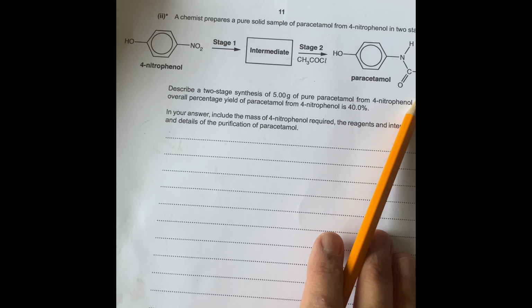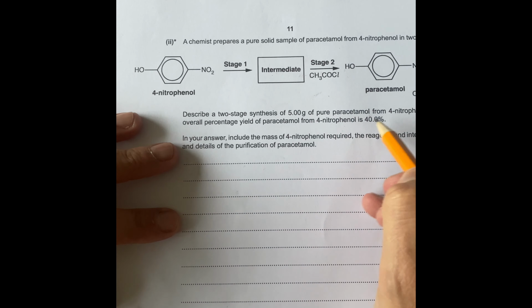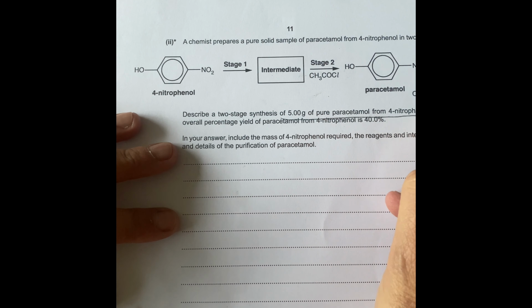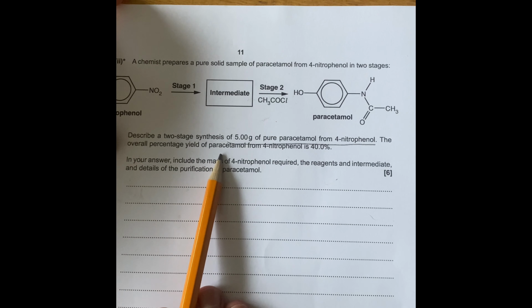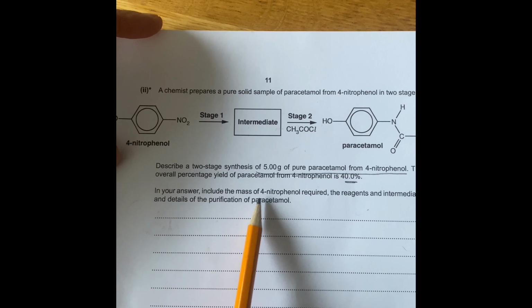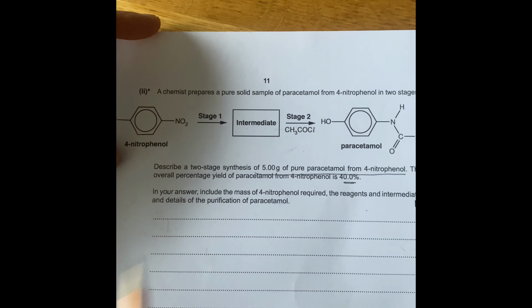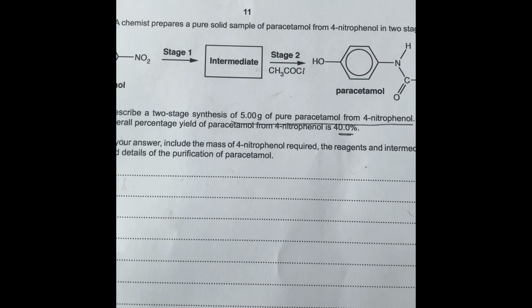Okay, so then it says here, this is the overall synthetic scheme. It says, describe a 2-stage synthesis of 5 grams of pure paracetamol from 4-nitrophenol. The overall percentage yield of paracetamol from 4-nitrophenol is 40%. In your answer, you should include the mass of nitrophenol required, the reagents, the intermediate, and details of purification of paracetamol. So we're going to start with the first part.